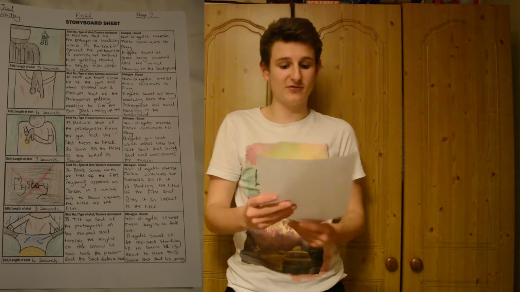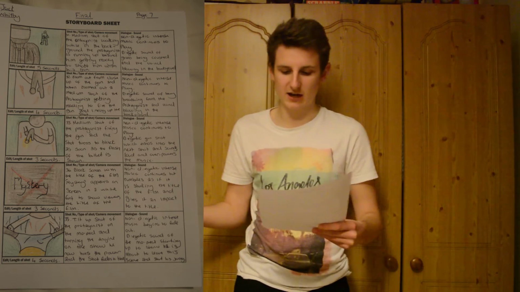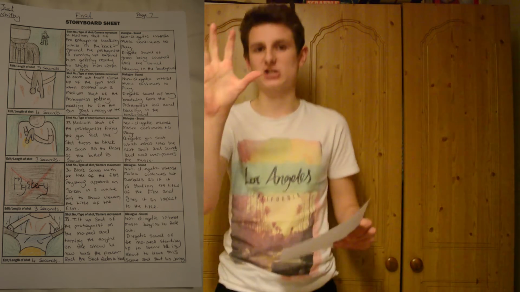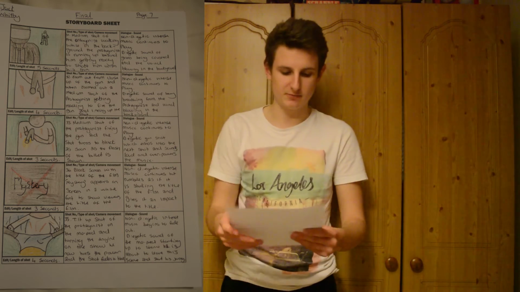Medium shot of the protagonist firing the gun, and the shot turns black as soon as the flash of the bullet. Non-diegetic intense music continues to play, with a diegetic gunshot which echoes into the next shot and is loud and overpowers the music. So we're going to edit in a flash from the gun and then a gunshot which will be echoing into the next shot. So it's going to be really loud and overpower the music.